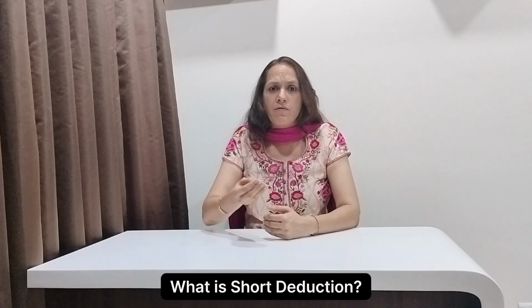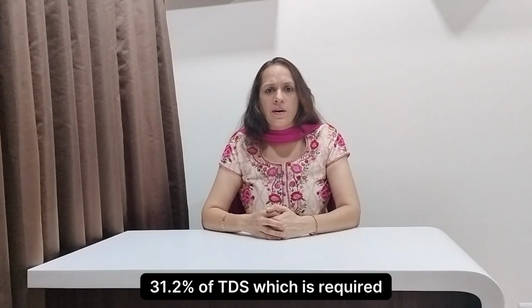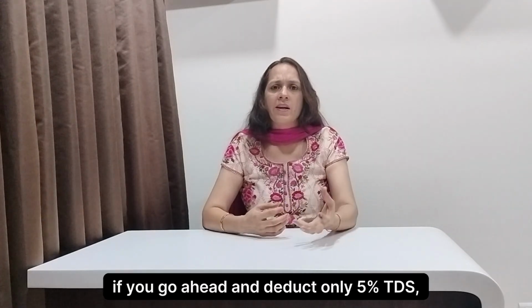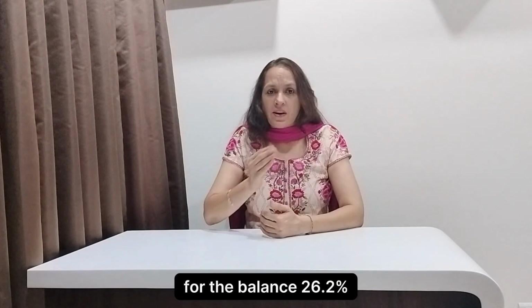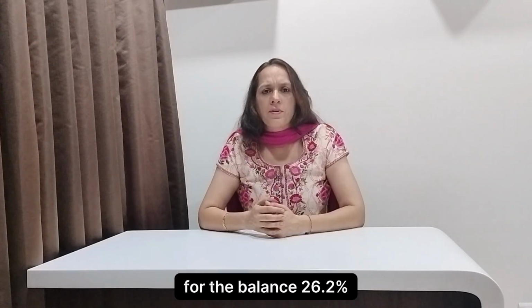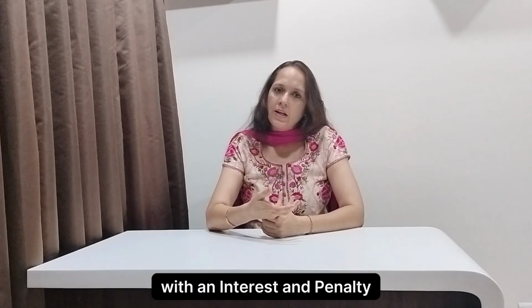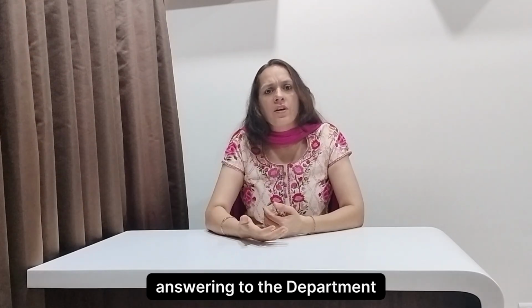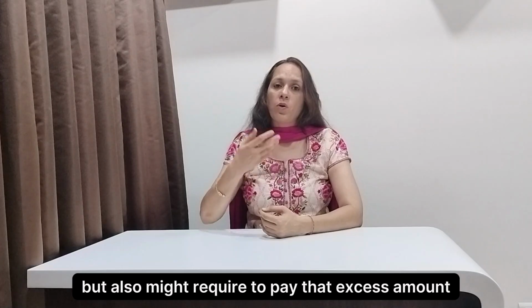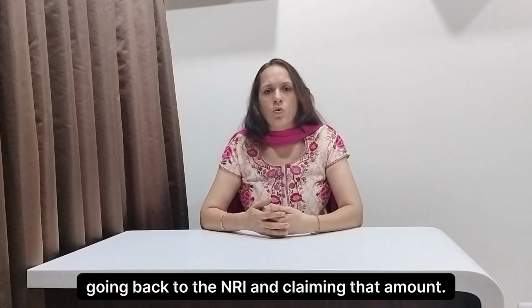What is short deduction? Say we are saying 31.2% of TDS is required. As against that, if you go ahead and deduct only 5% TDS, for the balance 26.2% the government will charge you with a notice, with interest and penalty. You will not only face the trouble of answering to the department, but might also have to pay that excess amount, and you will not have a recourse going back to the NRI and claiming that amount.